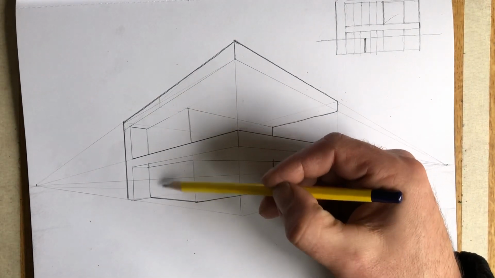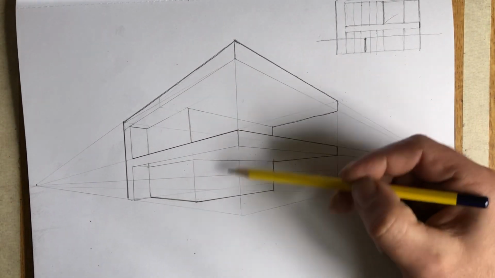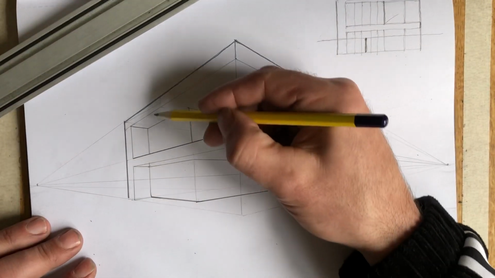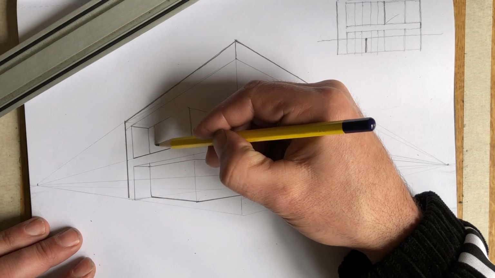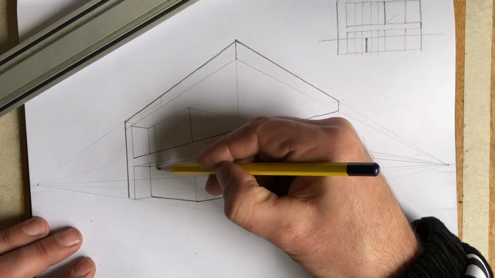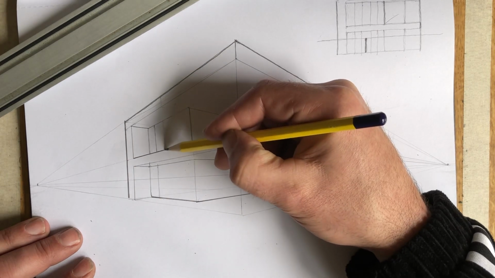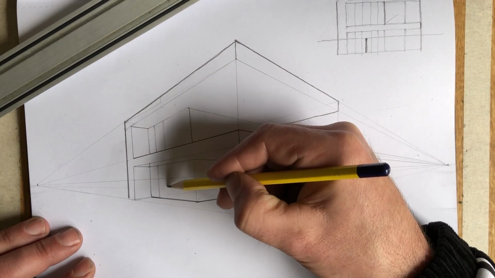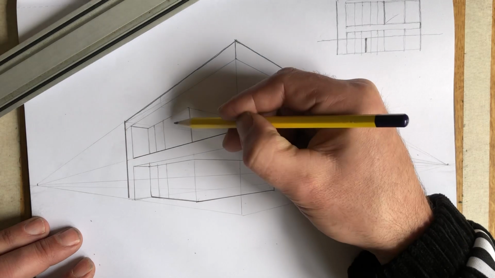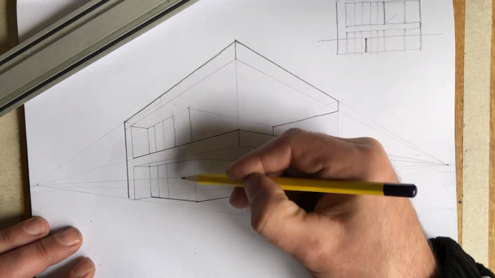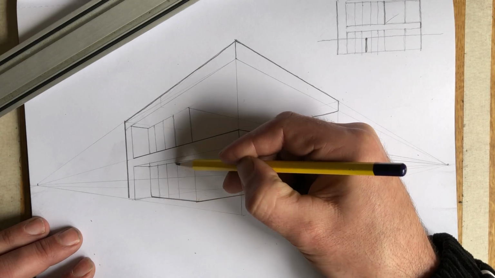I want to put a bit more detail in and maybe suggest that this is going to be glass, so sort of glass partitions. The way I'm going to do that is start them off quite small, further away, just make sure they're stacking on top of each other. Keep them at a uniform size, and as they get a bit closer to me, I'm going to try and make them increase in size, just slightly.